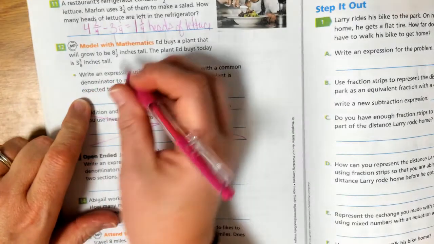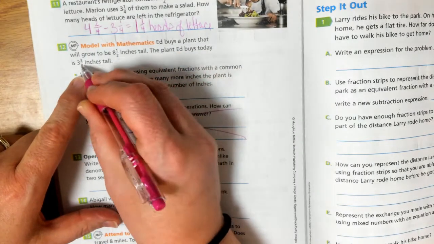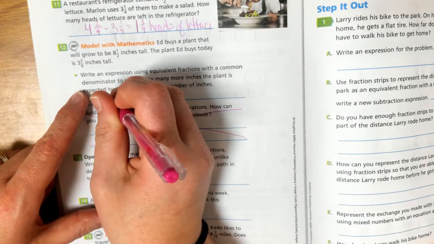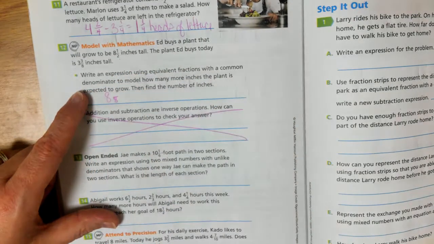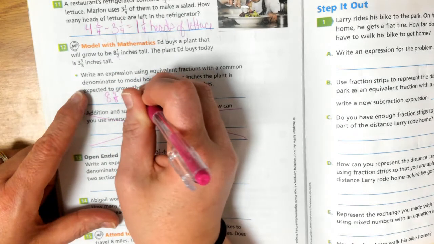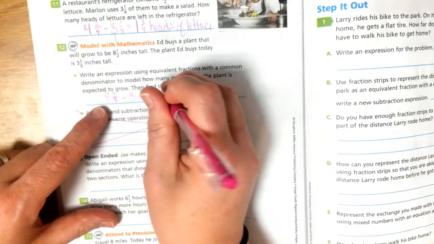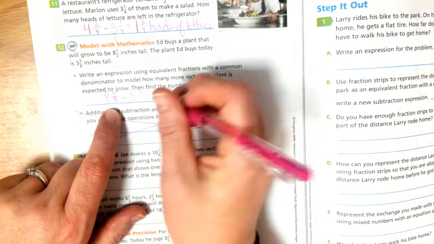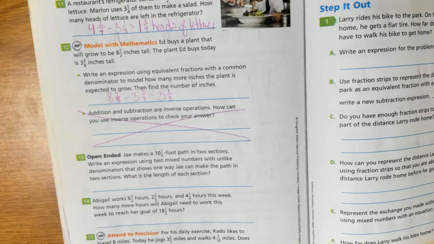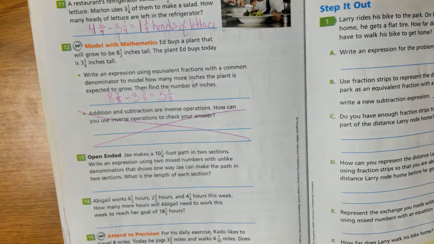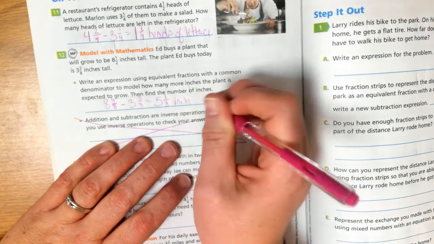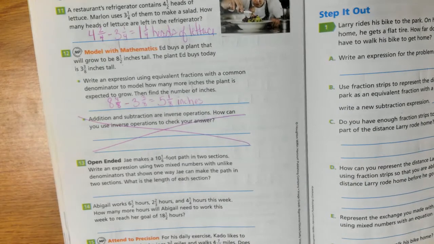So we've got 8 1/2 minus 3 3/8. So we're going to rename our 8 1/2 to be 8 4/8. So it'd be 8 4/8 minus 3 3/8. 8 minus 3 is 5. 4/8 minus 3/8 is 1/8. So it needs to grow another 5 1/8 inches to reach its full height.